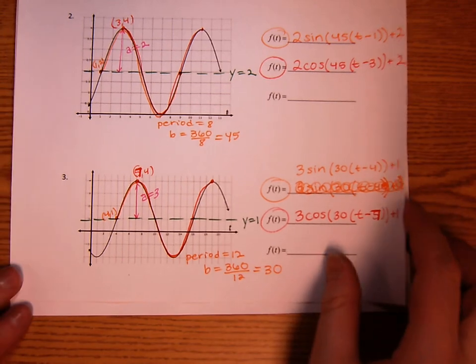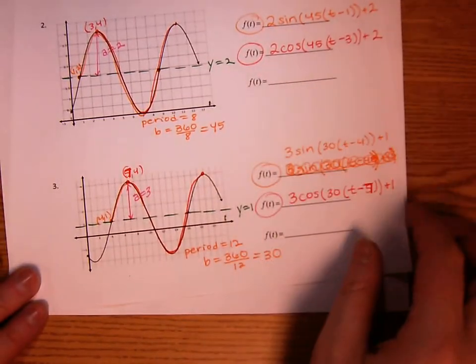So that's the first page. On the second page, again, I'll leave you to try one more on your own, depending on if you want to go with cosine or sine.